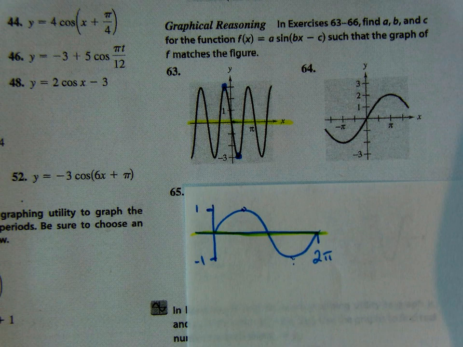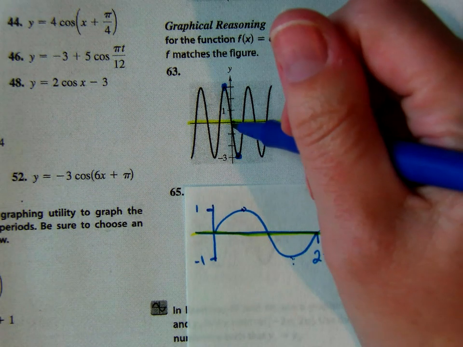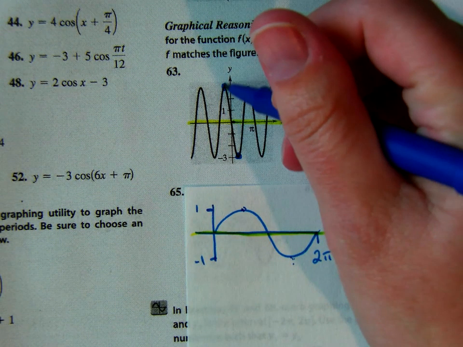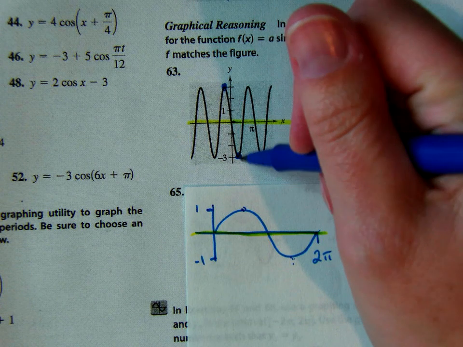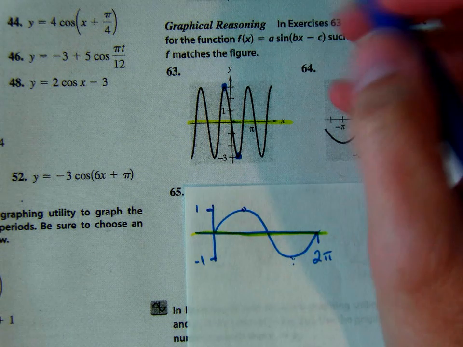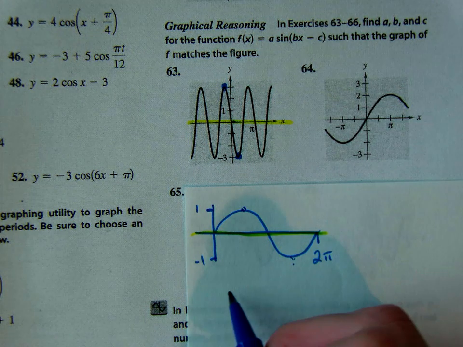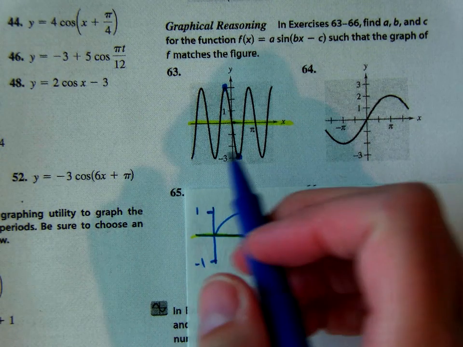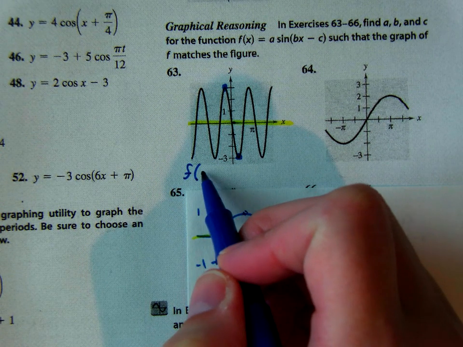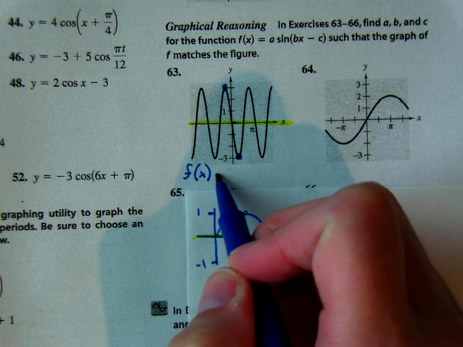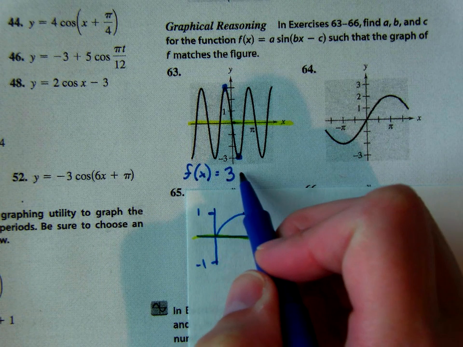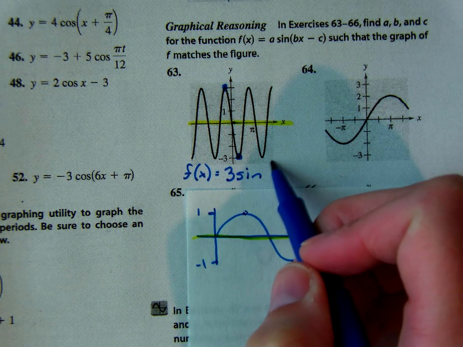Now, since we have found that it's 6 apart, if I take half of that, that is 3. That is our amplitude, which is our a. So for this function, we know f of x equals 3 sine, and now we have to work on the inside.